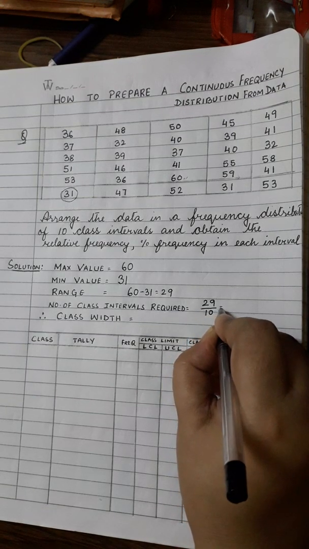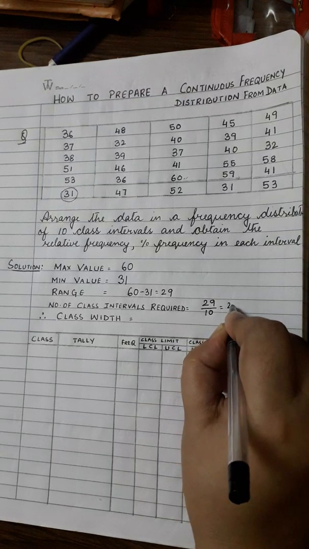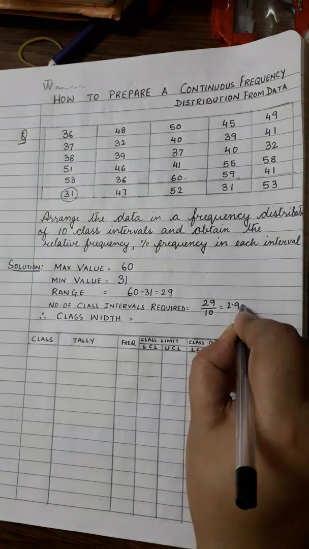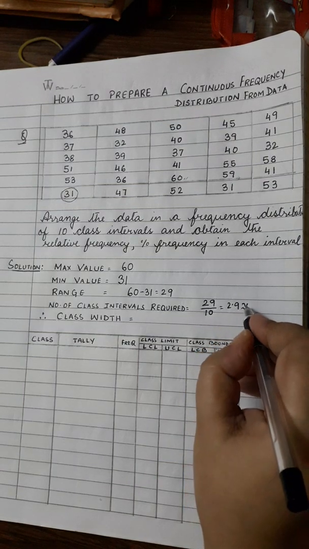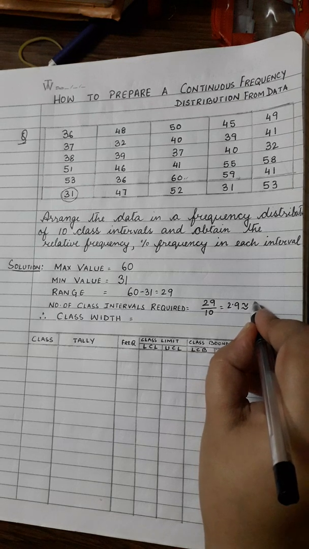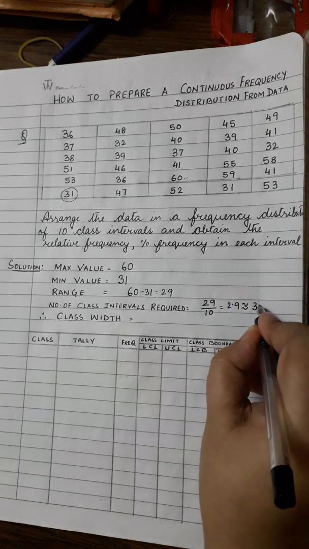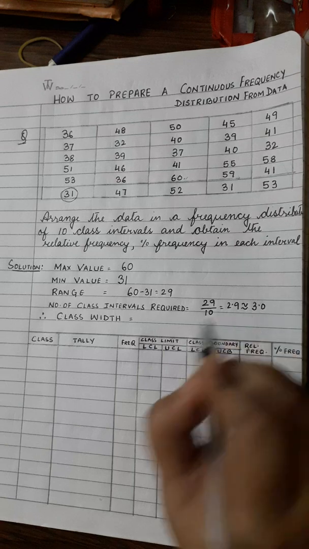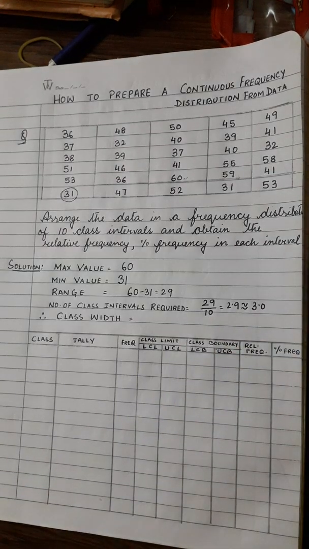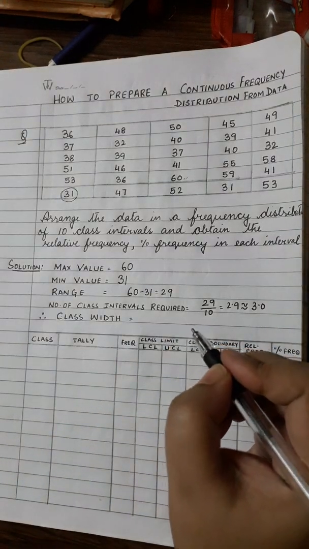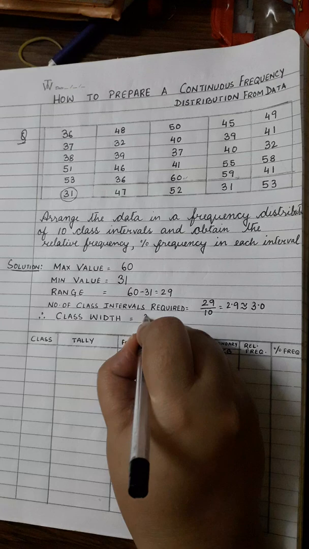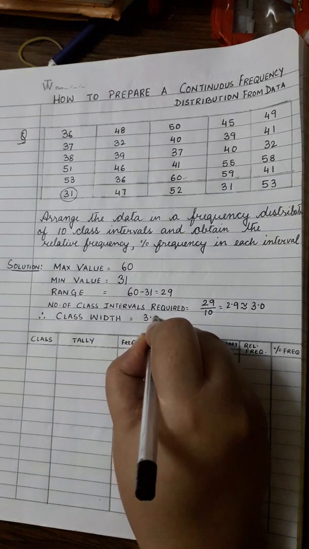So we will be having a class width of 2.9 and for our benefit we are going to use it as 3, right? We will take the width to be 3. So we have to start at 31 and we will be continuing till 60. So the class width which we require is 3.